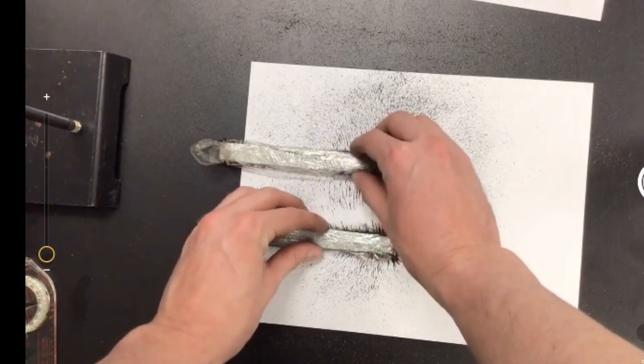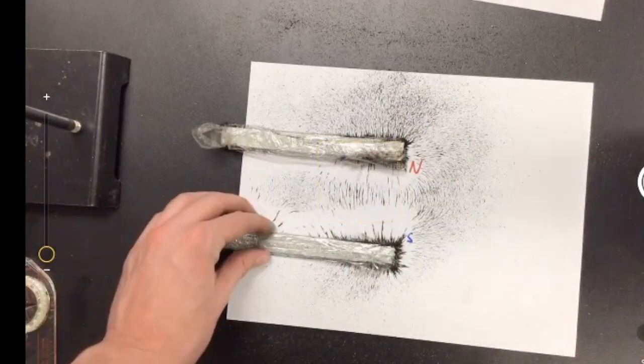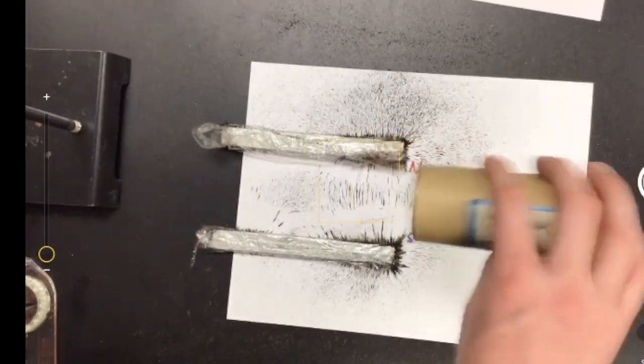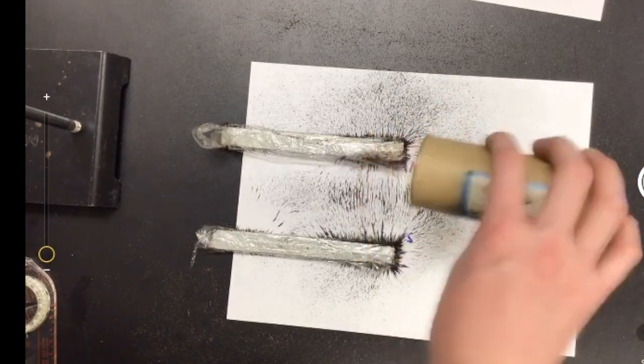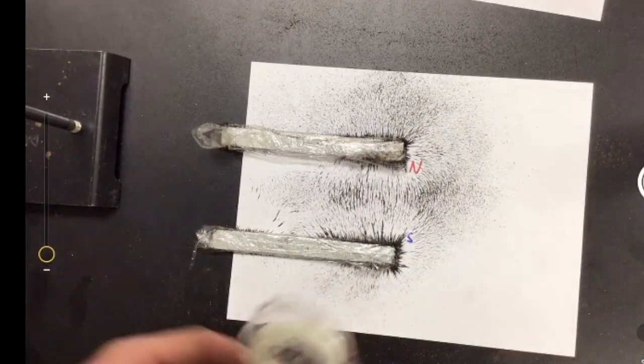I'm just going to spread them. I'm not changing anything. I'm just going to spread them so I can actually fit our test magnet, aka our compass, in there. Okay. Which way do you think they're going?